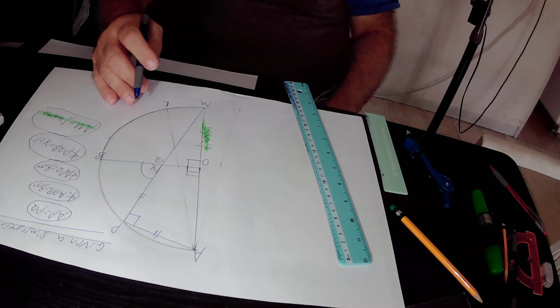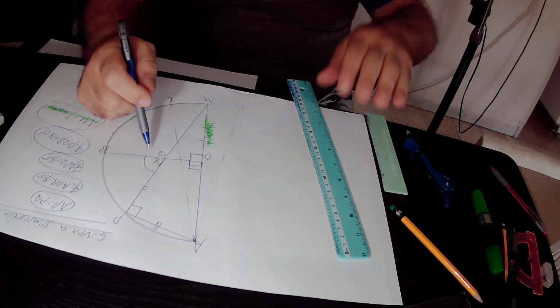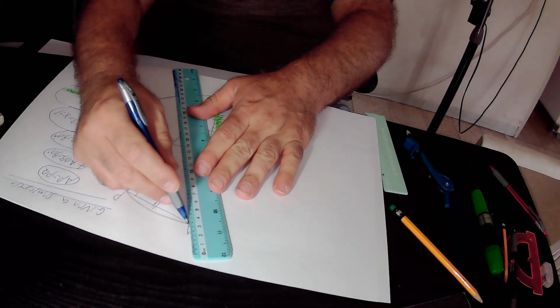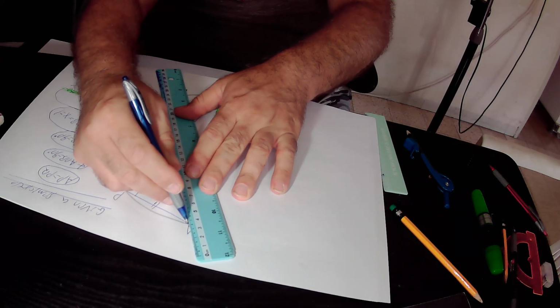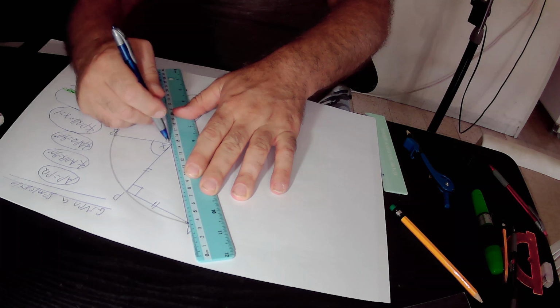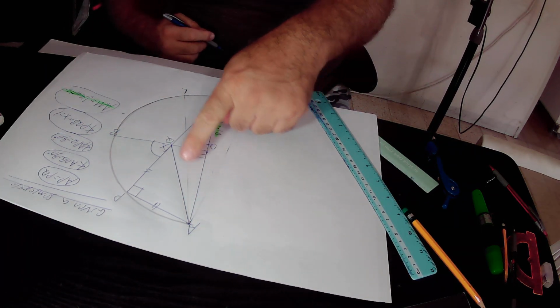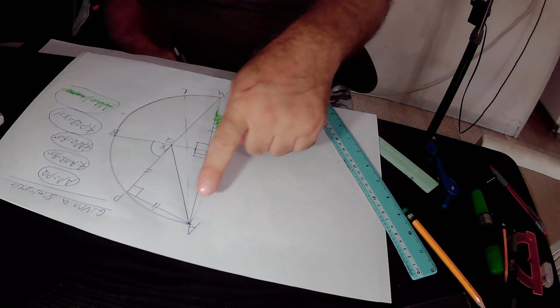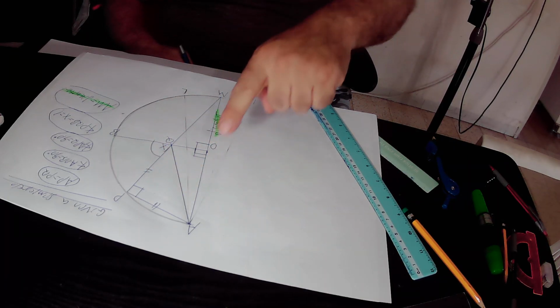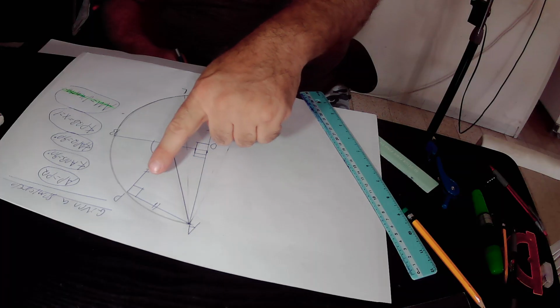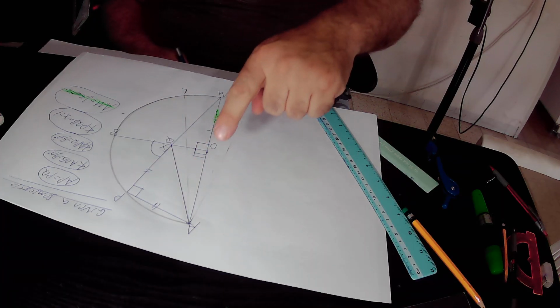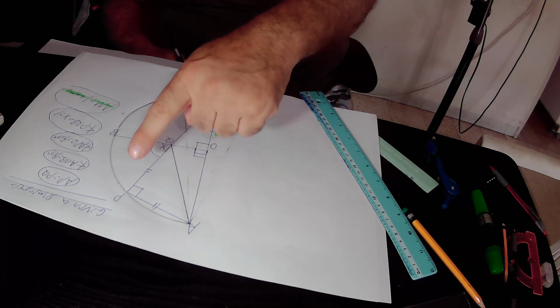So in the next step we'll join points A and Q together by a straight line. By joining points A and Q, we created the right isosceles triangle, triangle APQ. Triangle APQ is right-angled because angle APQ is a right angle, and it is also isosceles because AP equals PQ.